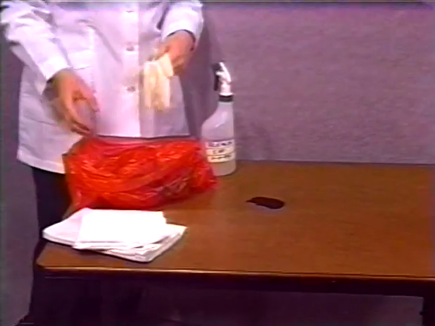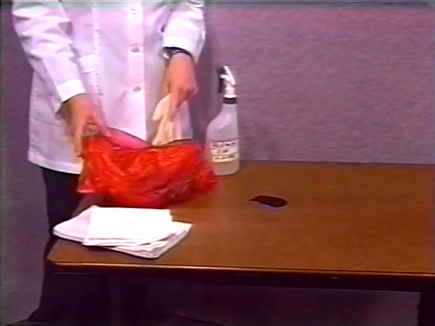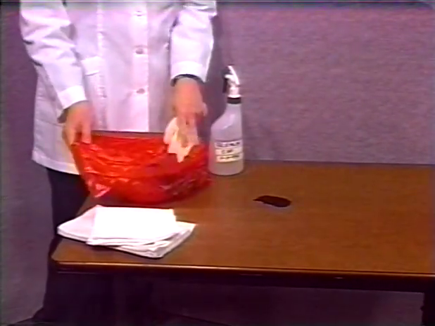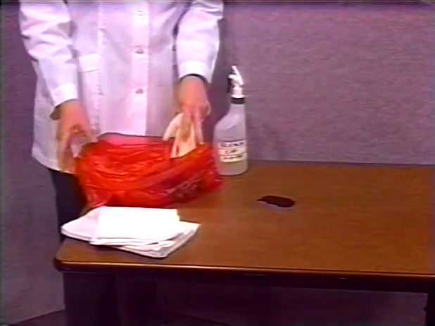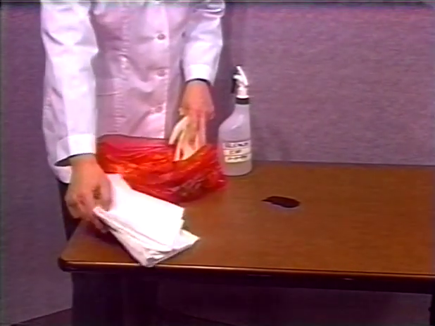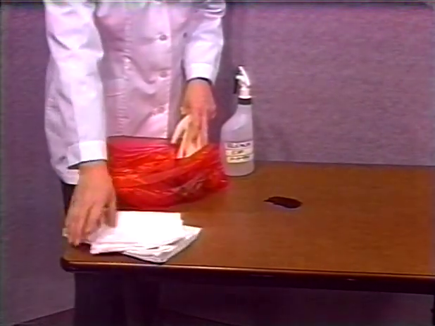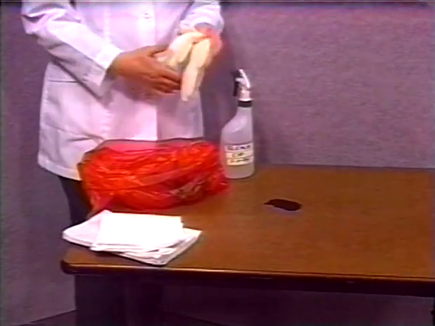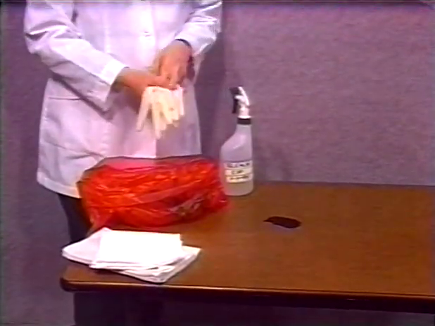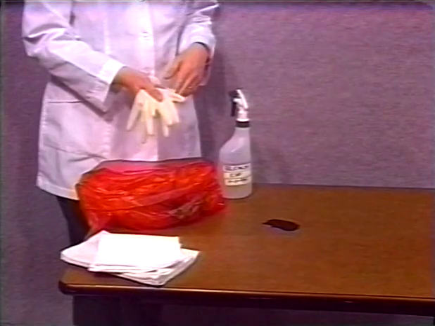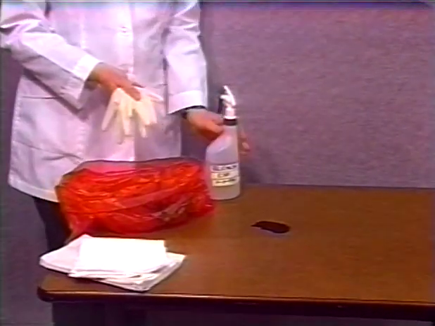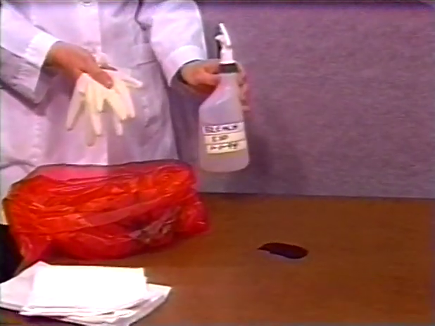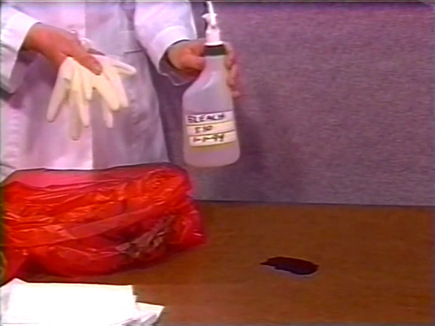One of the first things I need to do is to collect my equipment. I need to have a properly marked biohazard bag in which to put the waste. I need to have absorbent paper toweling in order to not just soak up the spill but clean the surface as well. I need to have gloves, one for each hand, in order to protect myself from the fluid that is here. And I need to have a germicidal solution that is properly registered.